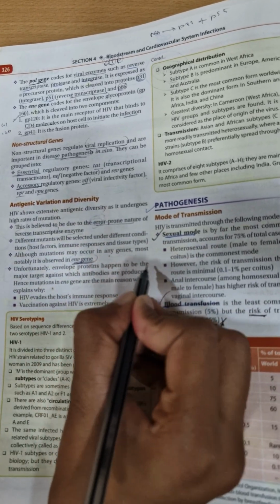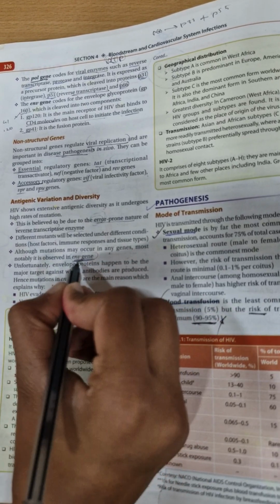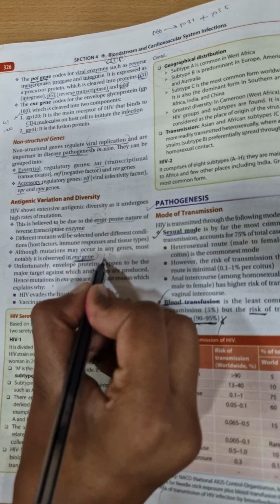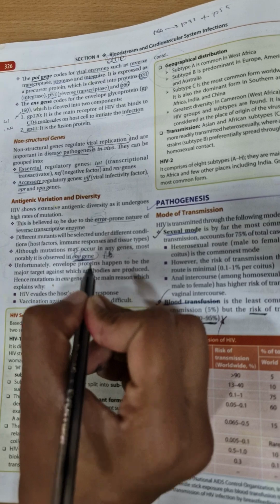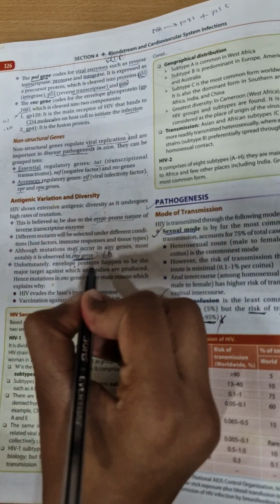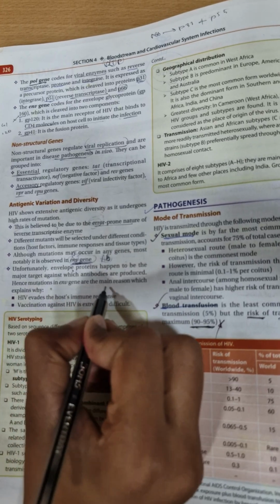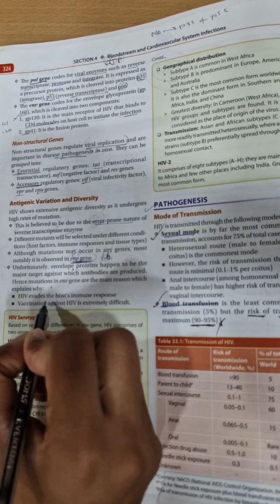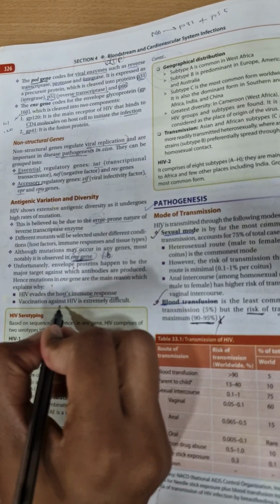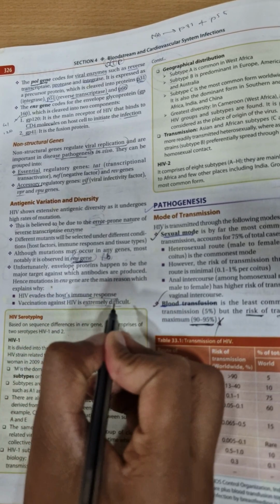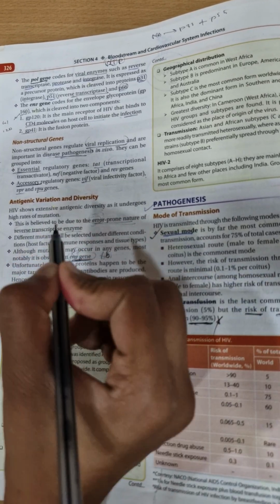Unfortunately, envelope proteins happen to be the major target against which antibodies are produced. But since the envelope proteins keep mutating, the antibodies produced against them will not be effective. Hence, the mutation of the envelope gene is the main reason which explains why HIV evades the host immune response. So this keeps on destroying the host immune response. And vaccination against HIV is extremely difficult because of its high rate of mutation. This mutation is because of the error-prone nature of the reverse transcriptase enzyme.